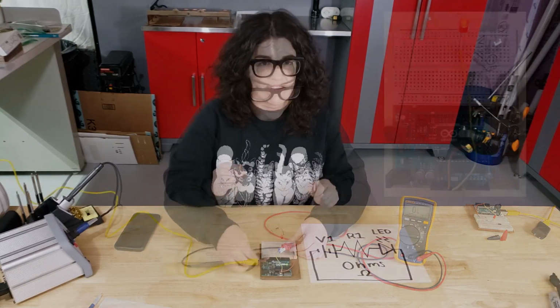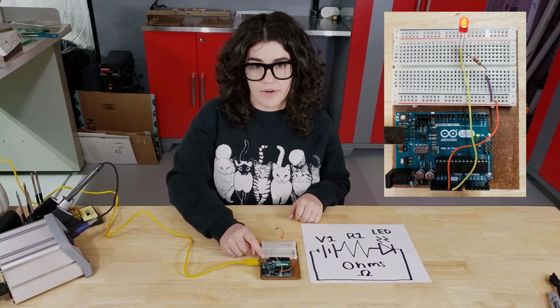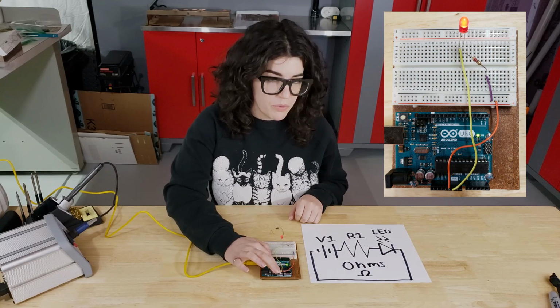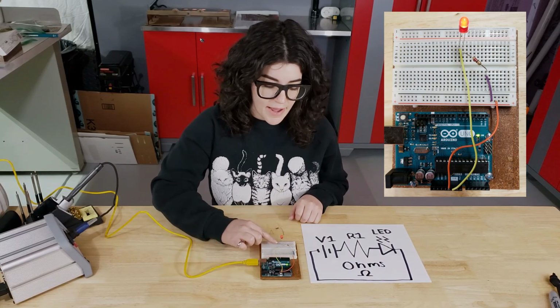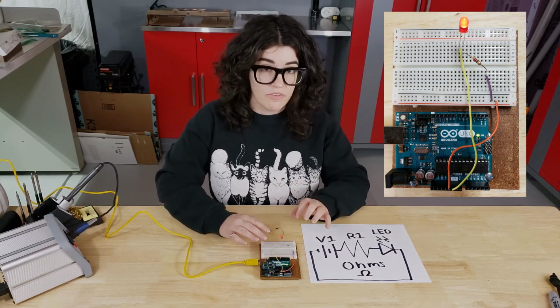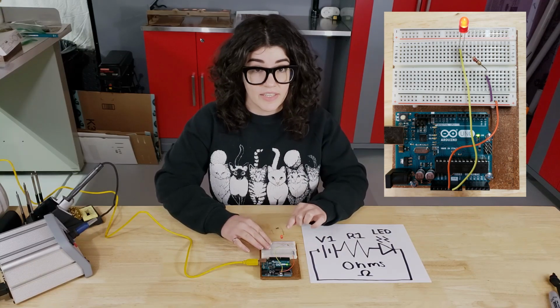Pretty neat. So here we have our circuit that we drew earlier. We're going to be using our Arduino board as our voltage source. So we have V1 going through our resistor to our LED and then back through ground, completing the circuit. In this circuit, our resistor is limiting current going to our LED.